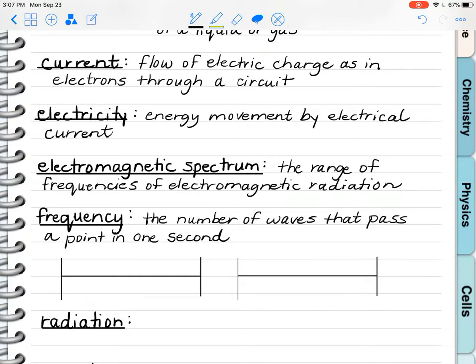Okay, so I want you to imagine that each of these is 1 second long. So here is 1 second, which is not a lot of time. It's just a blink. 1 second. And here is also 1 second.